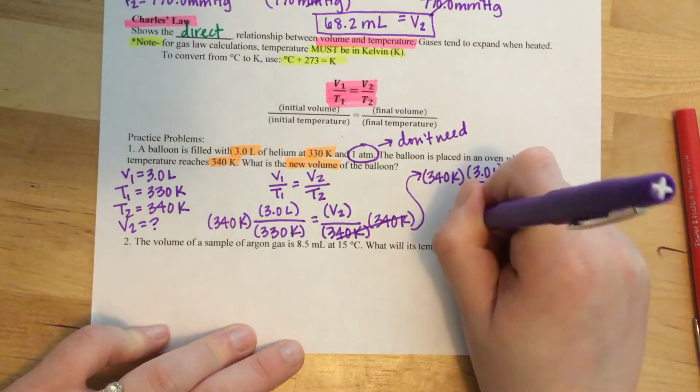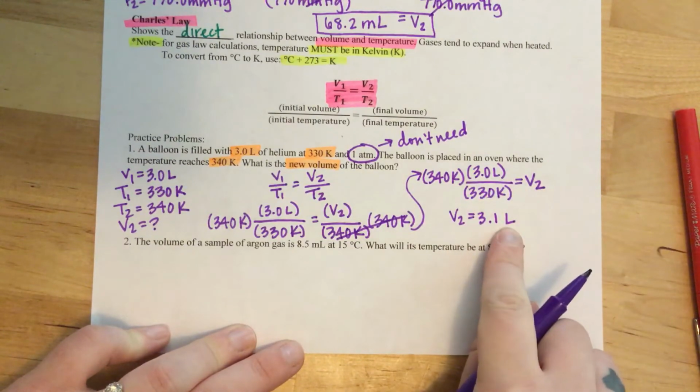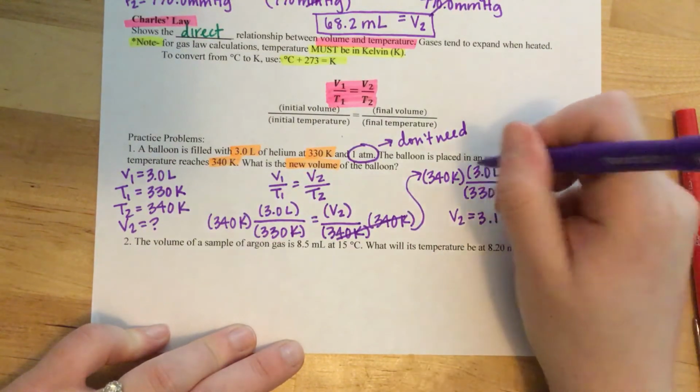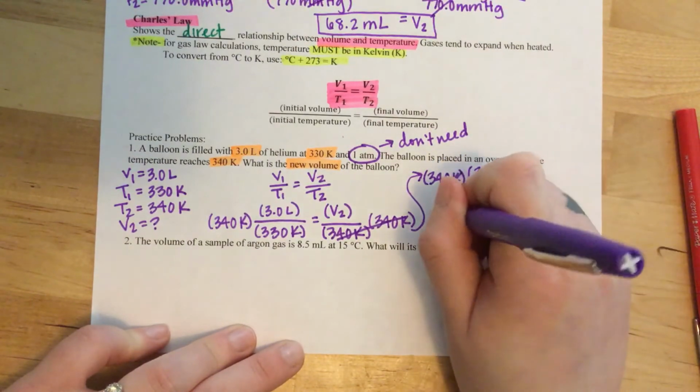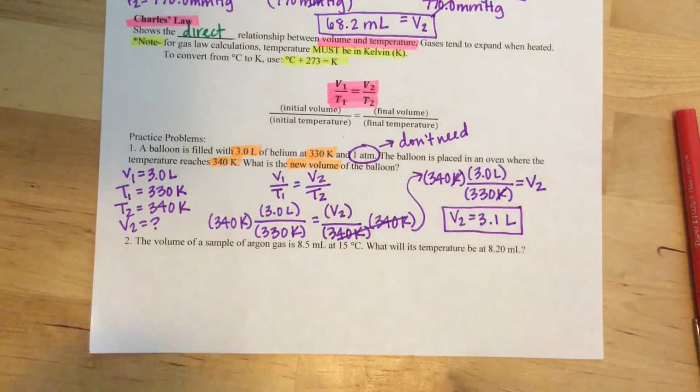So my V2 then here is 3.1 liters. Liters is the correct unit because I'm talking in volumes, and liters is what I used before. My Kelvins had canceled. So your final volume is 3.1 liters. And you can check this again.